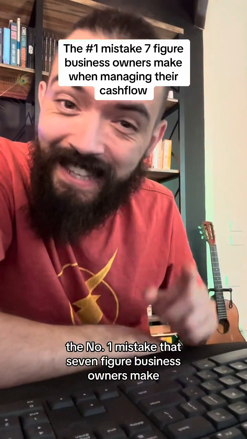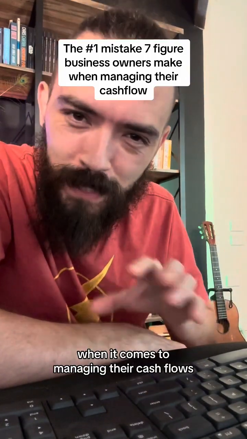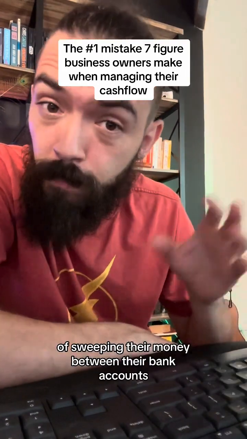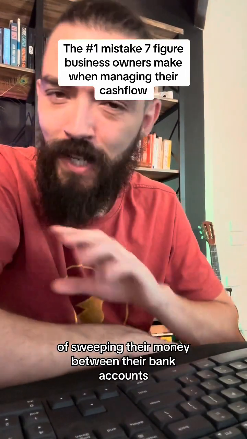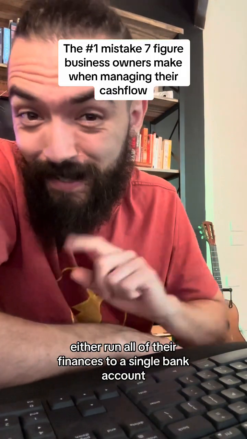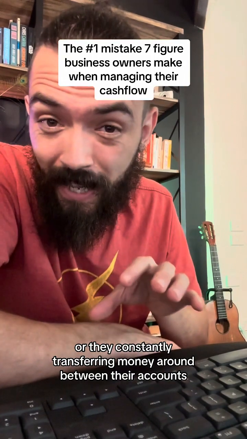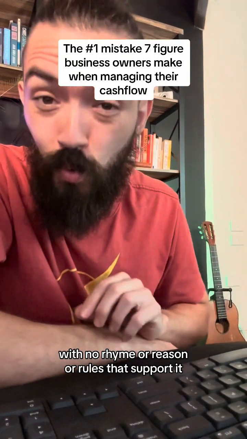The number one mistake that seven-figure business owners make when it comes to managing their cash flow is they do not have a structured process of sweeping their money between their bank accounts. And they either run all of their finances through a single bank account, or they're constantly transferring money around between their accounts with no rhyme or reason or rules that support it.